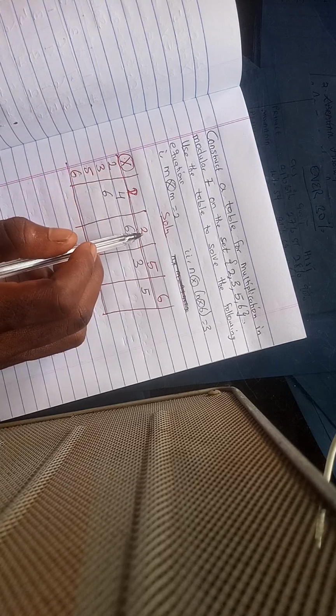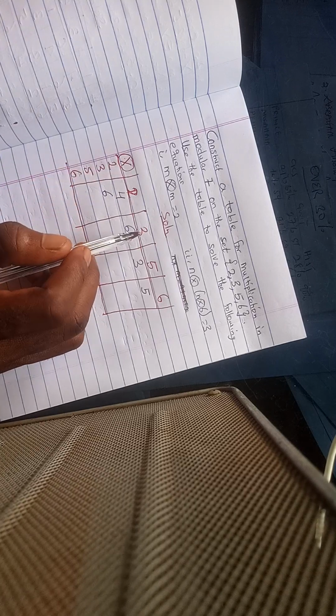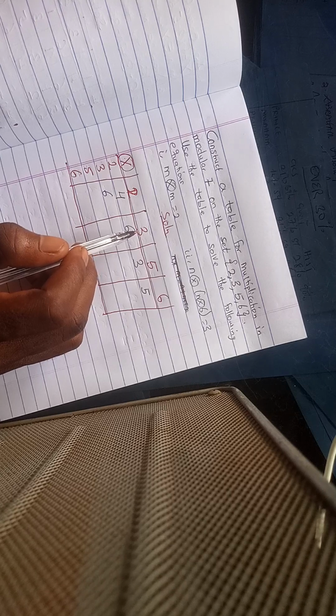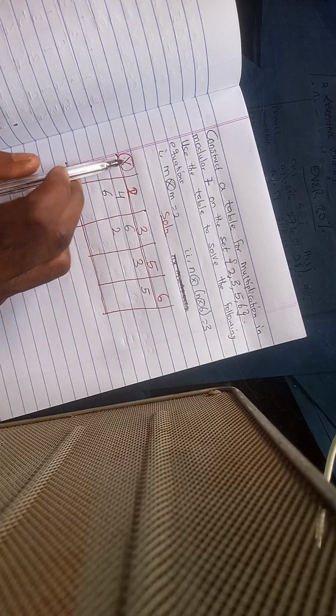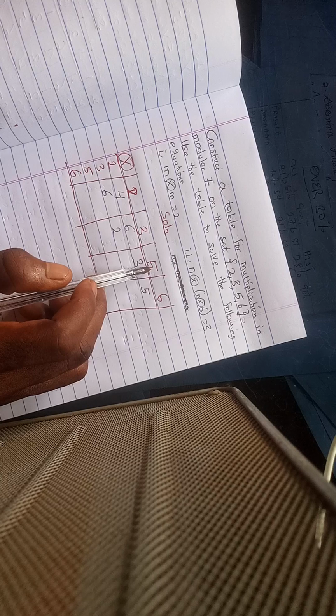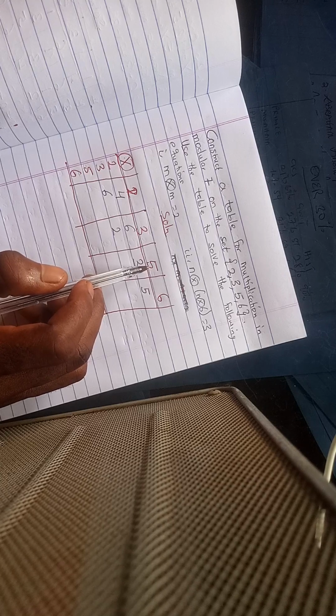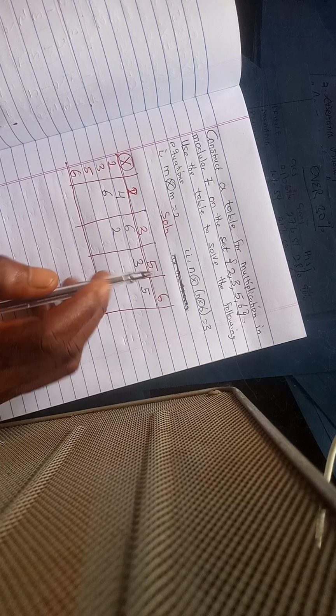3 times 3, 9. 9 mod 7. How many times will 7 enter 9? Once, leaving a remainder of 2. 3 times 5, 15. How many times will 7, the modular, enter 15? 2 times, leaving a remainder of 1.